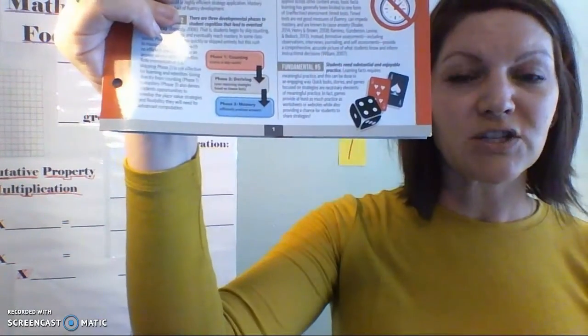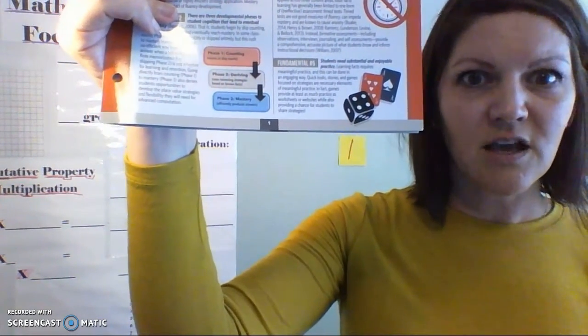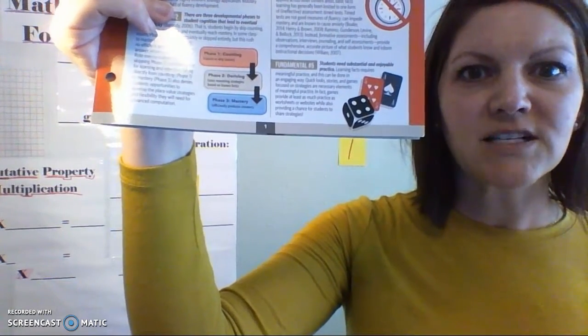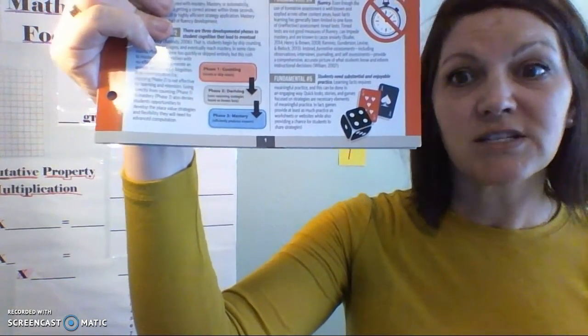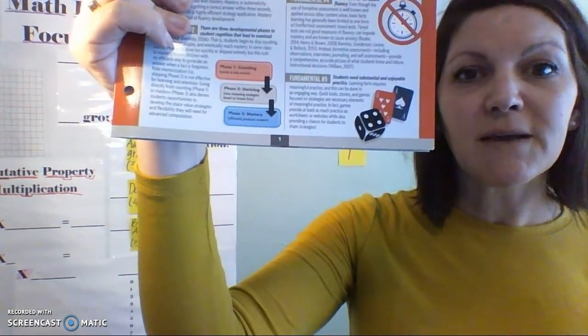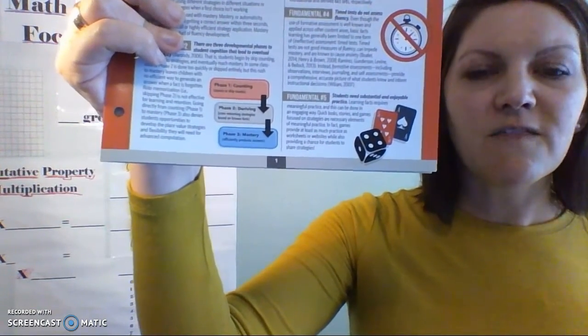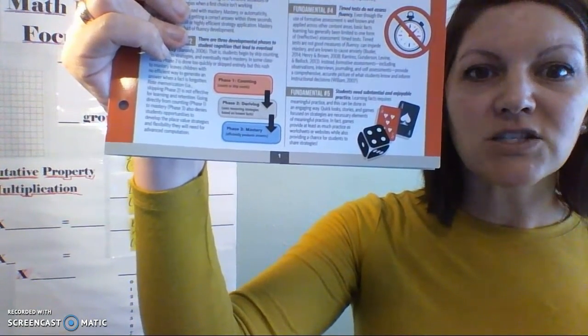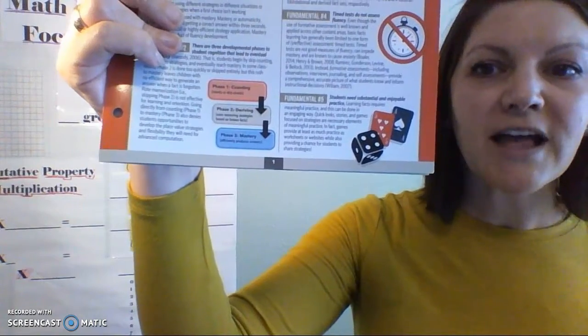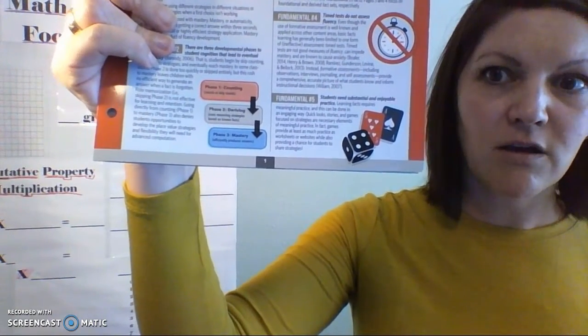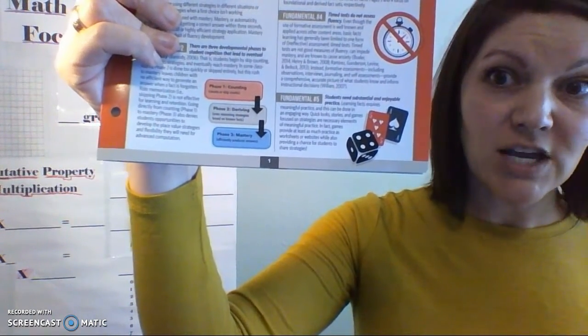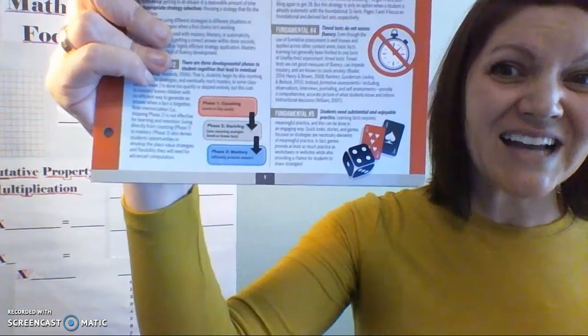Research shows that everybody learns their facts pretty much the same way, in 3 phases. So the first phase, the way that we learn our facts, is we're counting. We're counting to get the answer. We might be skip counting or we might be actually counting to get the answer. Then we move on to phase 2, which is deriving the fact by using a strategy. So that's kind of where we landed this year.